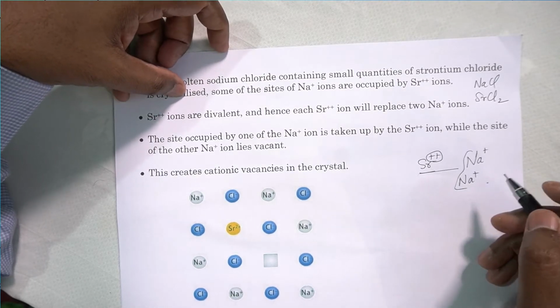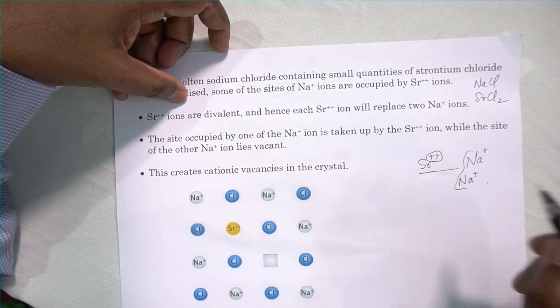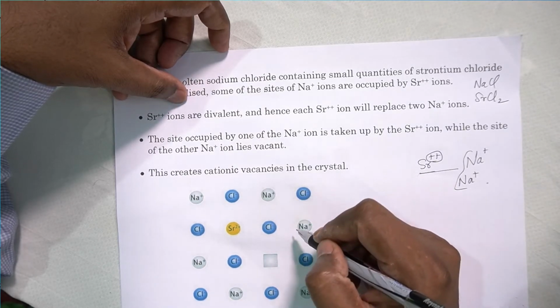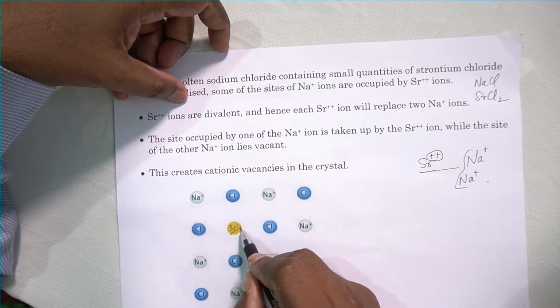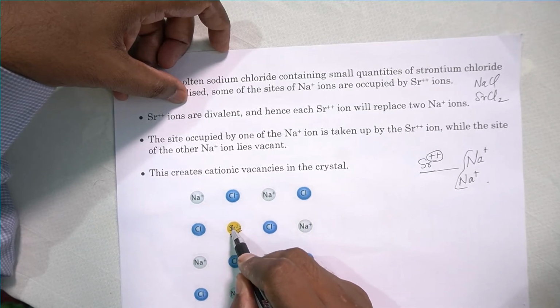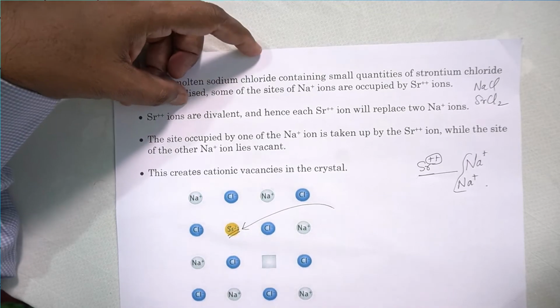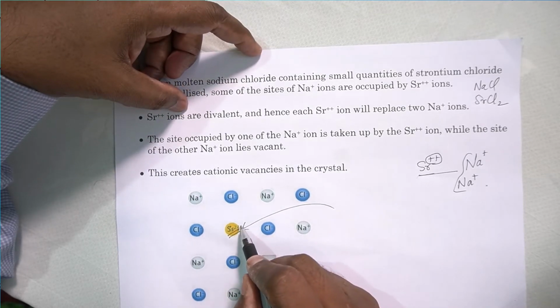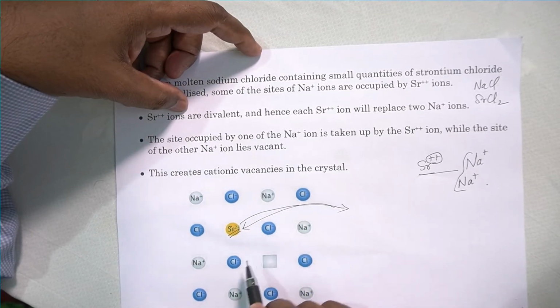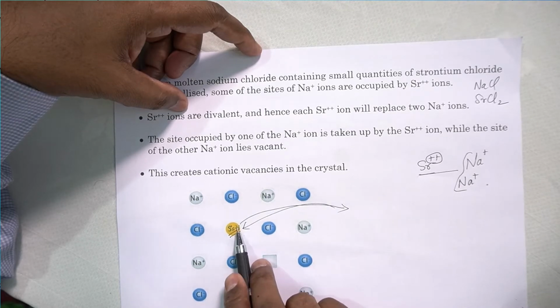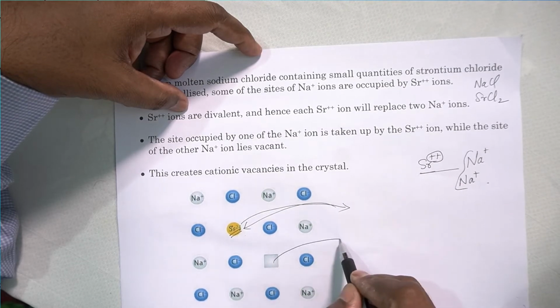So this can cause a void or a vacancy in the crystal. You see this crystal here, a strontium ion has come. Originally there was a sodium ion here. When the strontium ion came inside, the sodium ion present here is sent out. At the same time, because it is double positive, it will displace one more sodium ion.